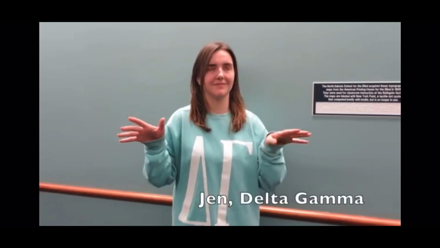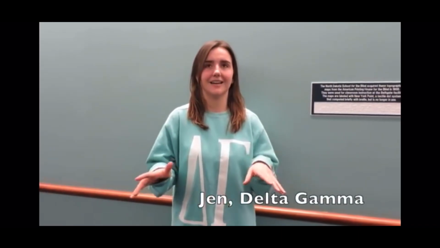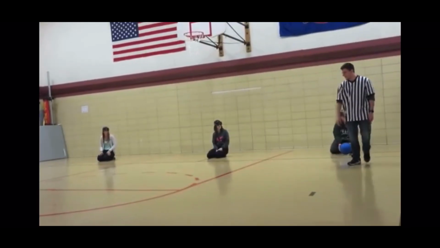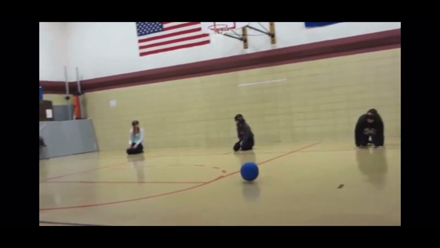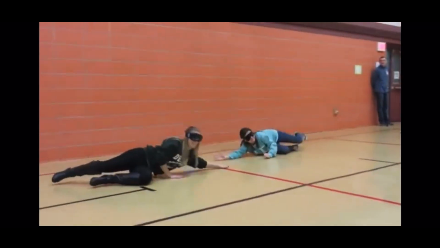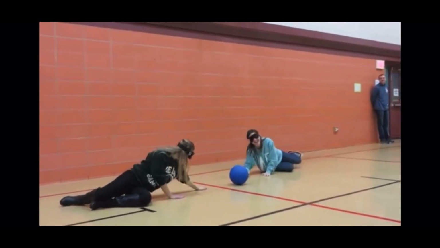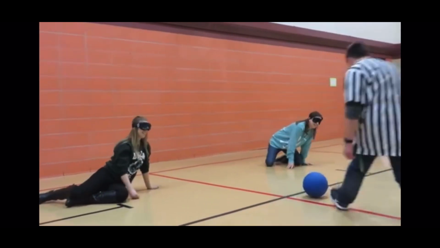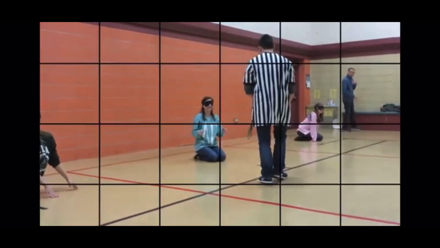So I was in the center, and I had to really pay attention to my senses and listen to the ball and listen to my teammates next to me. So it was pretty difficult, but really fun to be able to rely on my senses instead of my sight.